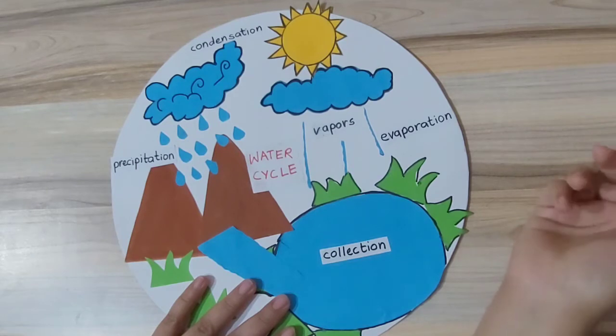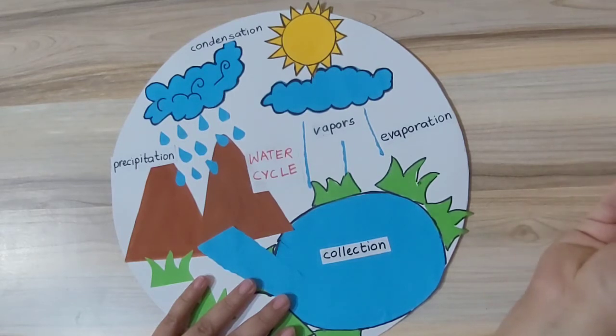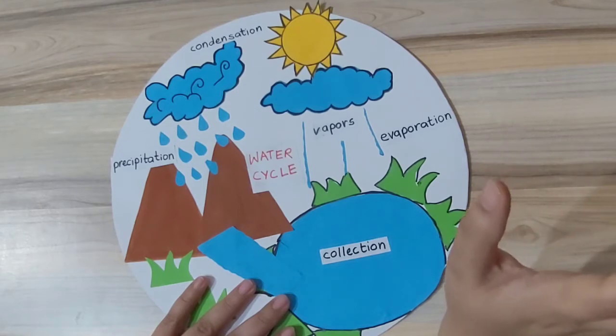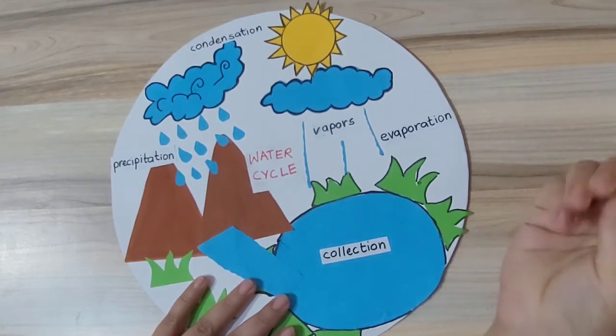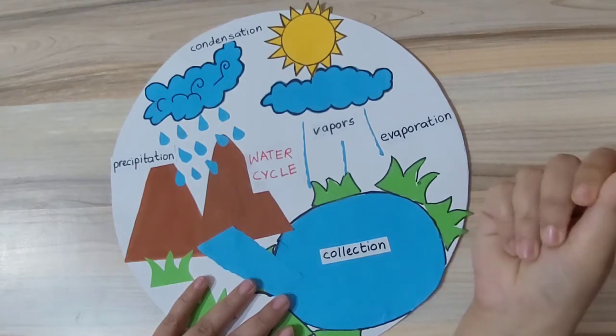Same way, if you want to learn with the help of an example, boiling water या वार्म वाटर या हॉट वाटर के ऊपर अगर आप कोई कोल्ड लिड रख देंगे तो आप देखेंगे कि जो लिड पे जो है वाटर ड्रॉपलेट्स आ गए हैं.